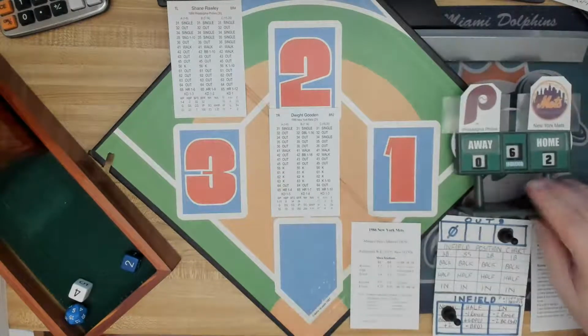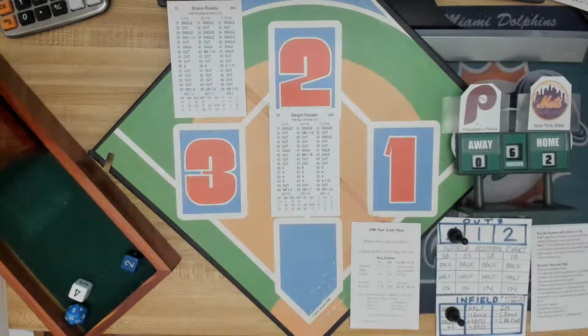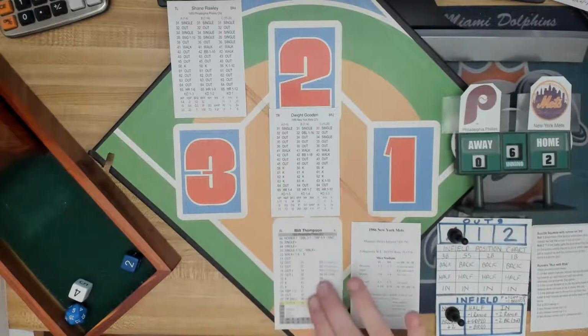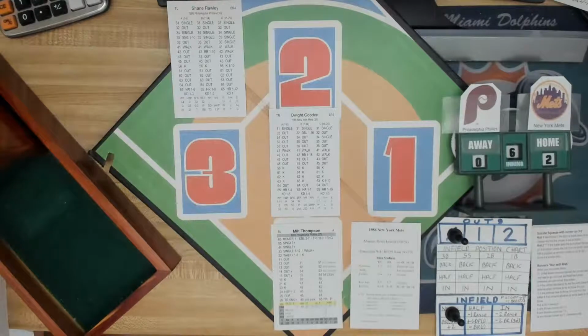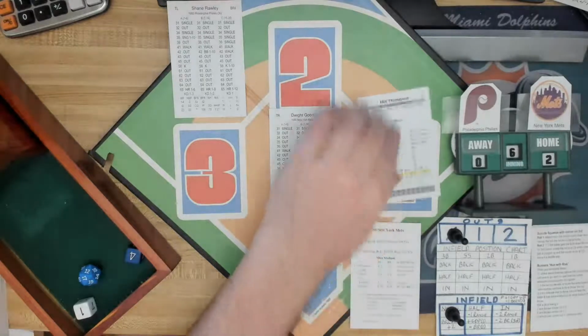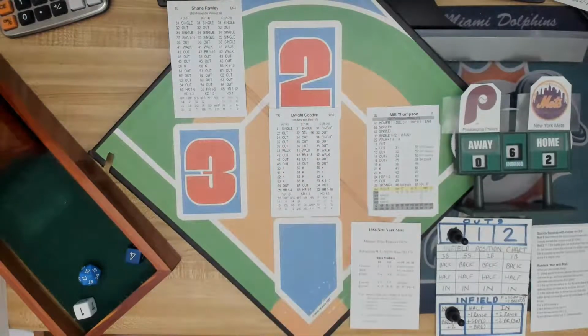Top of inning number 6. Here's Milt Thompson. 41. That's going to be a walk. As it seems that 41 is a walk on almost every pitcher's card, I guess. So Thompson will go to first. Leadoff walk given up by Gooden.